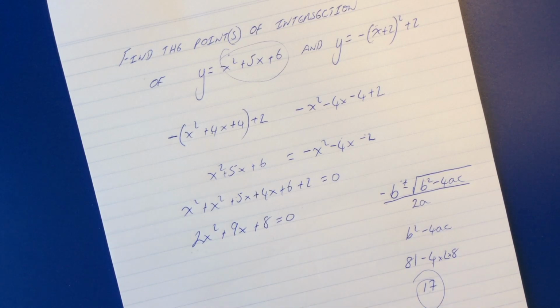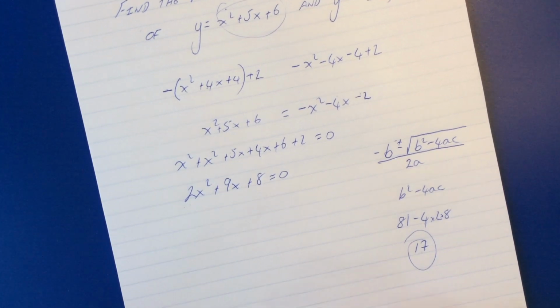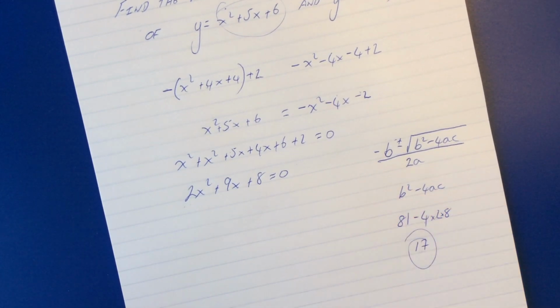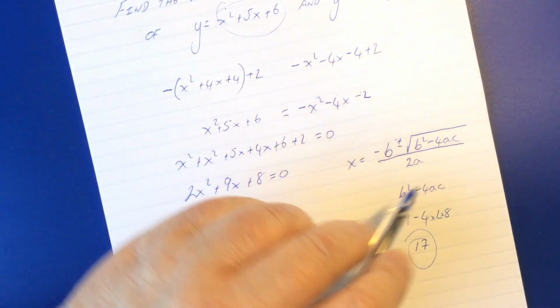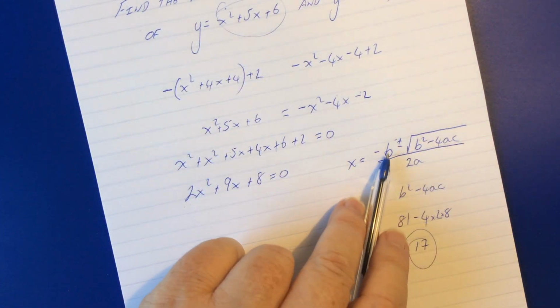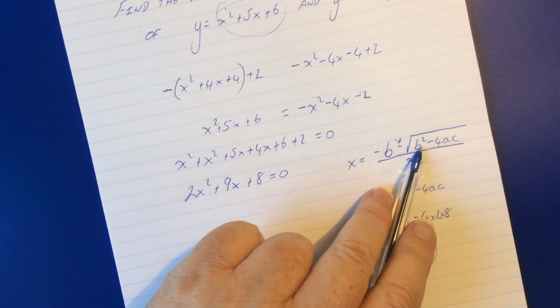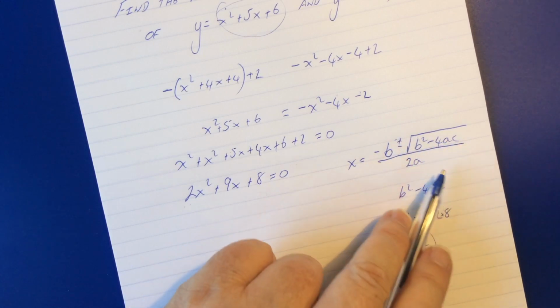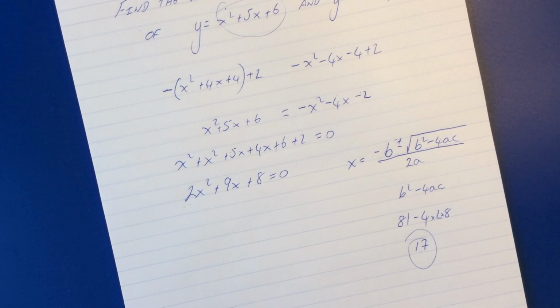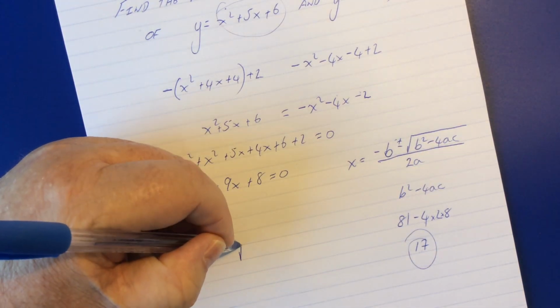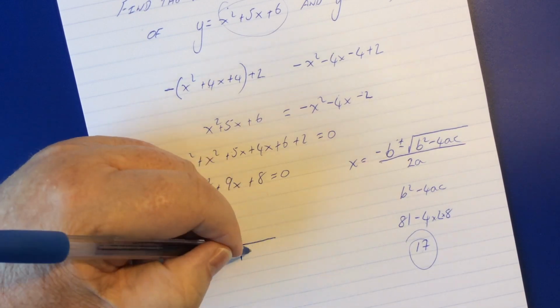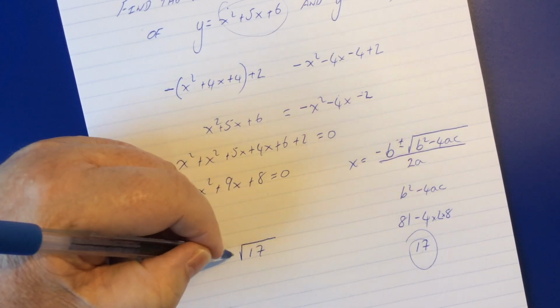Okay, well, I have probably short-circuited quite a bit of work by just dealing with the discriminant. So this, by the way, is the full formula. x is equal to negative b plus or minus the square root of b squared minus 4ac all over 2a. Well, we know what this is. In the square root sign we have 17.